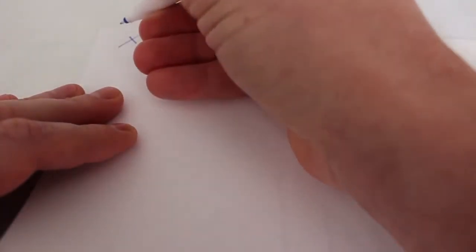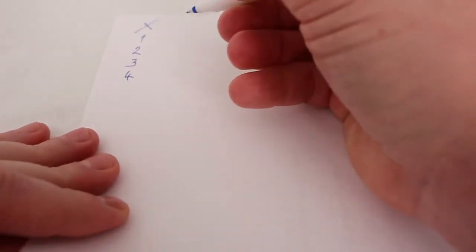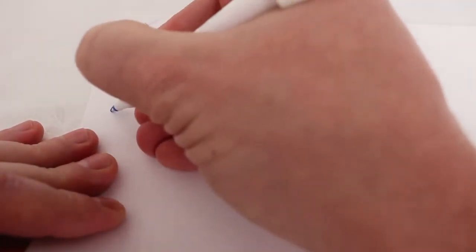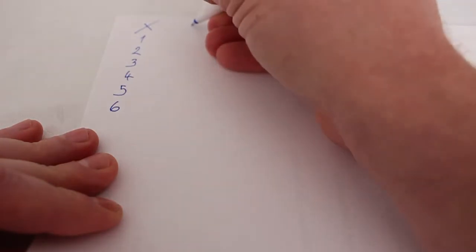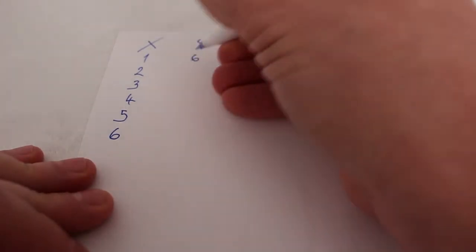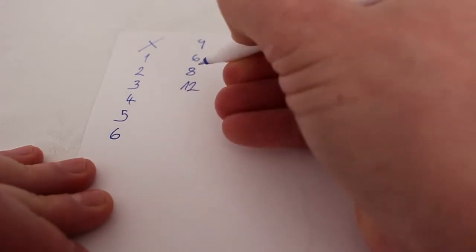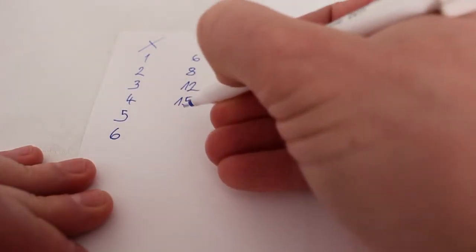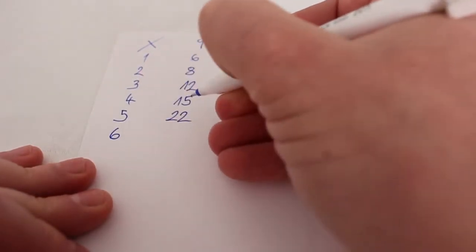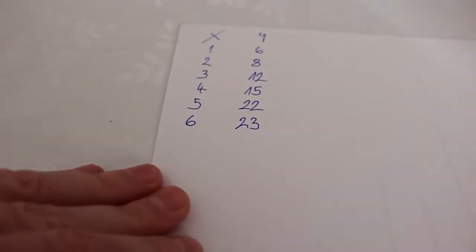Variable x: 1, 2, 3, 4, 5, 6 members, and variable y, expenditures in thousands Norwegian crowns: 6, 8, 12, 15, 22, 23. This is for the calculation of the correlation coefficient.